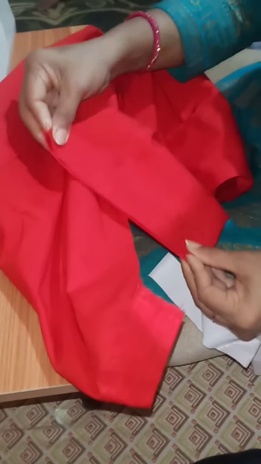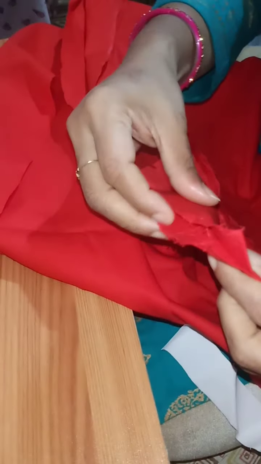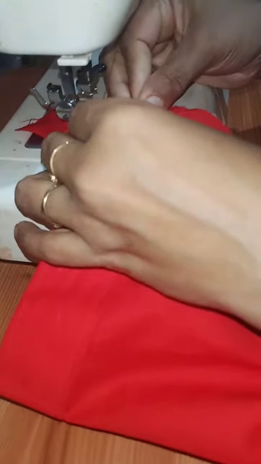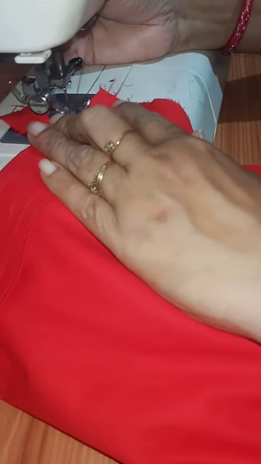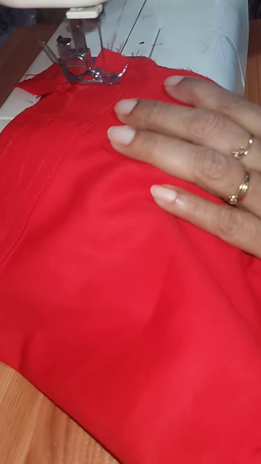Now finally we will have to join the lower portion in the middle. This we have to join. This is the final part of making this salwar. We'll start from this side and we'll end on this side. If you want, you can do 2-3 stitching this side.